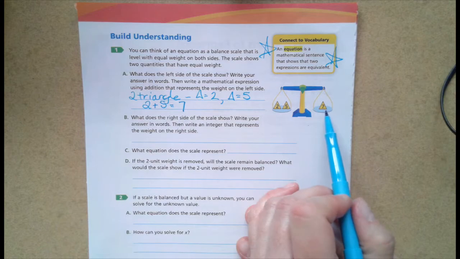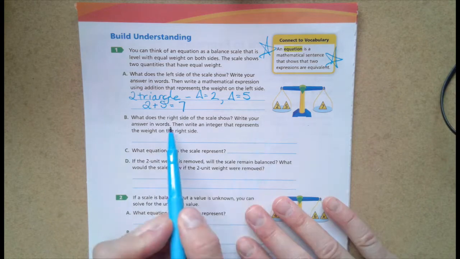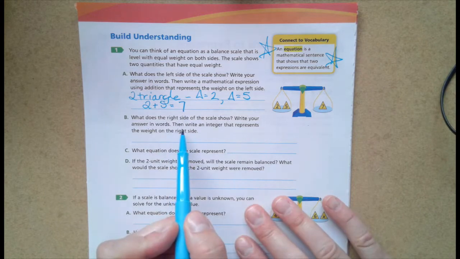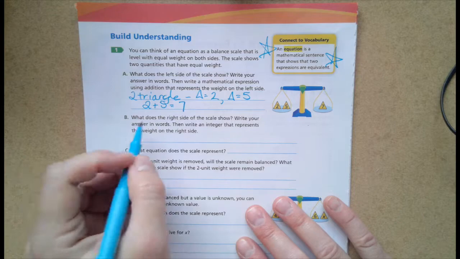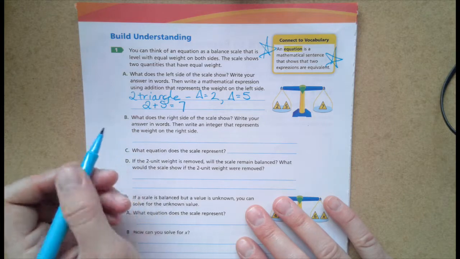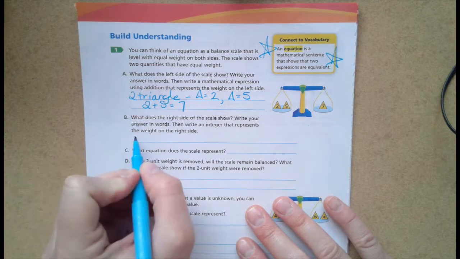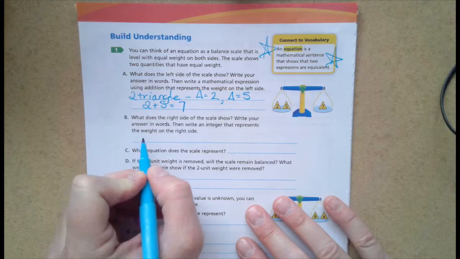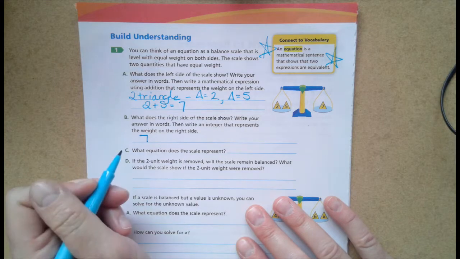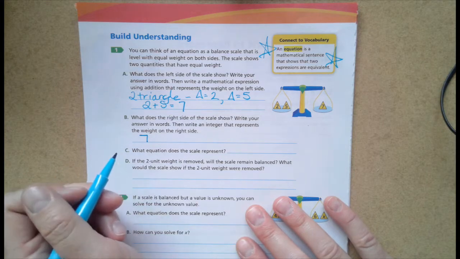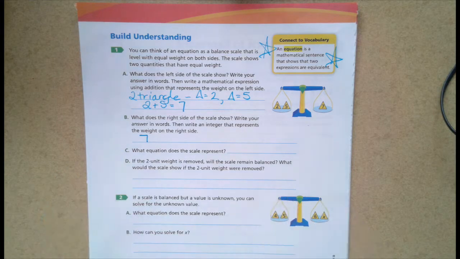So what does the right side of the scale show? Write your answer in words. Well, the right side shows that there's 7 pounds, 7 ounces, 7 whatevers. And then it says to write an integer that represents the weight on the right side. Well, that integer would be 7. Question C is asking, what equation does the scale represent?